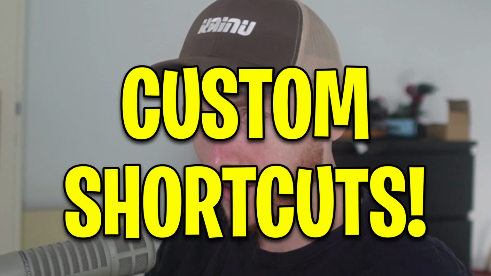Today I'm going to show you how to create custom desktop shortcuts with your own icons. Without further ado, let's get into it.